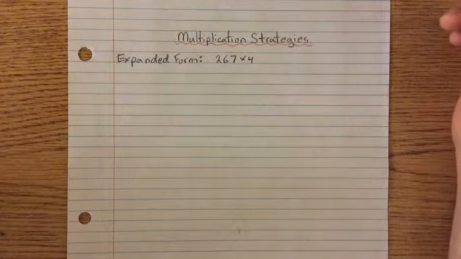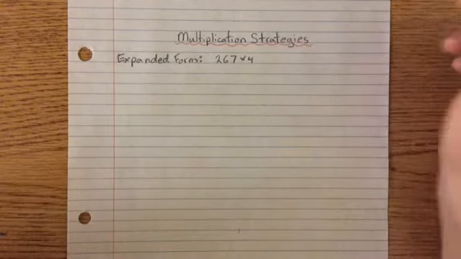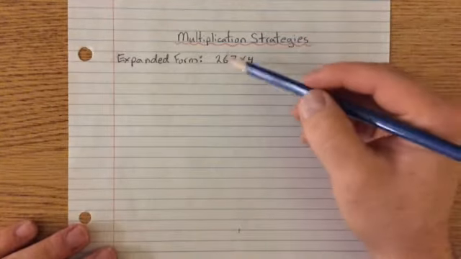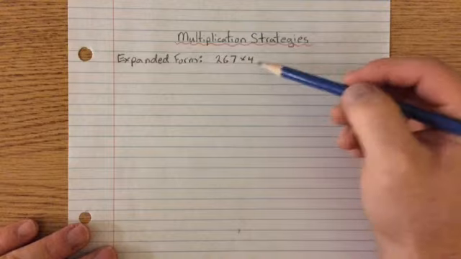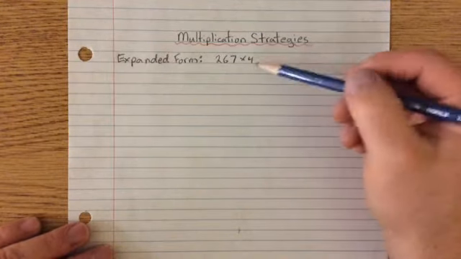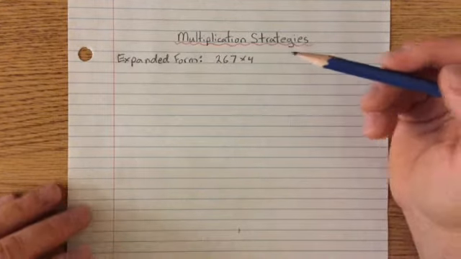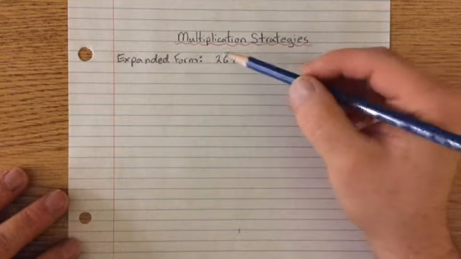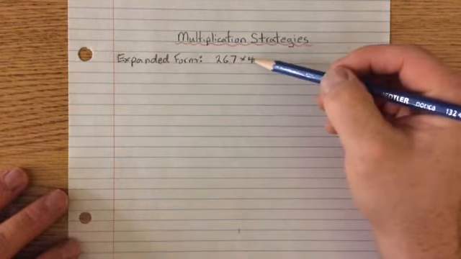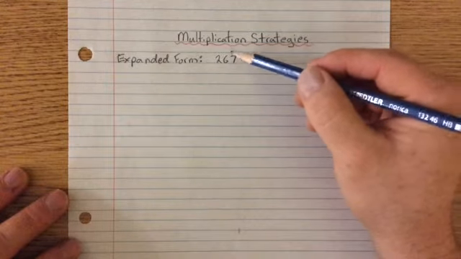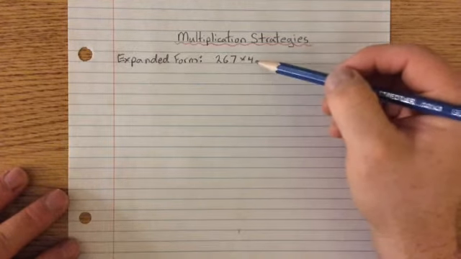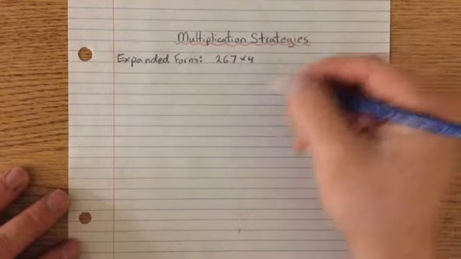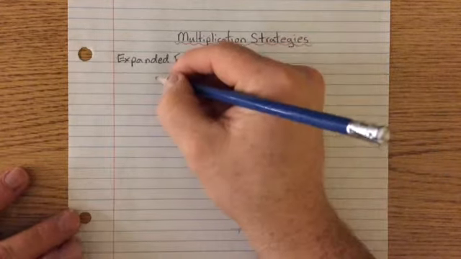Our next lesson is multiplication strategies. Our first one that we're going to play with is just expanded form, and we're going to say that we have the numbers 267 and we're multiplying it by 4, which is 4 groups of this. For expanded form, all we're going to ask is, well, what are we doing? And really, we are multiplying 4 by 7 ones, by 6 tens, and by 2 hundreds, so we're actually going to write that all out in exactly that way.